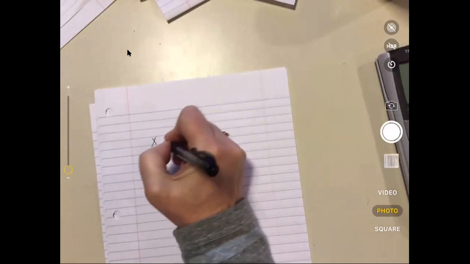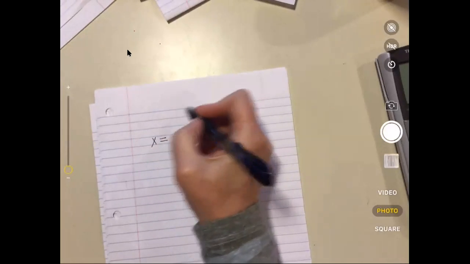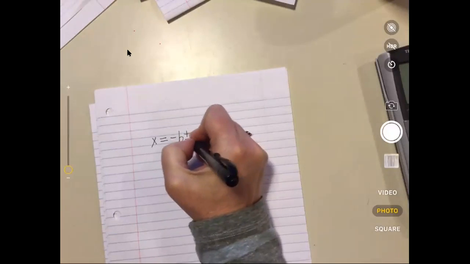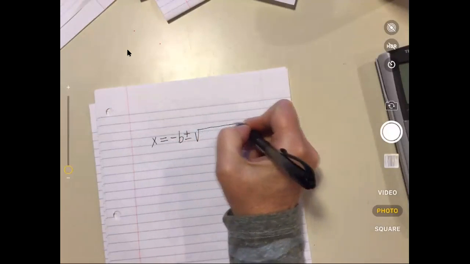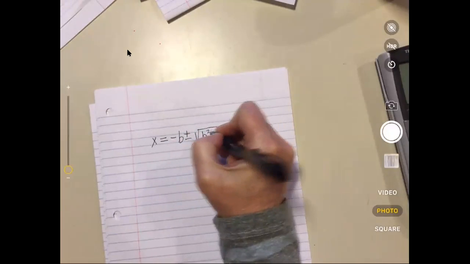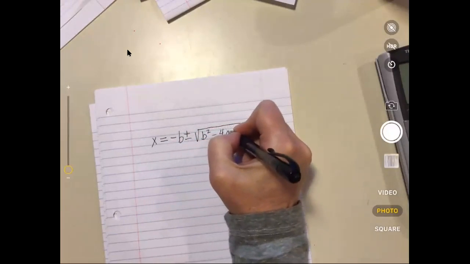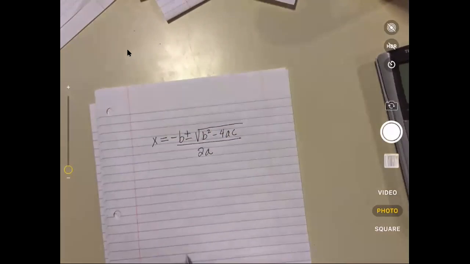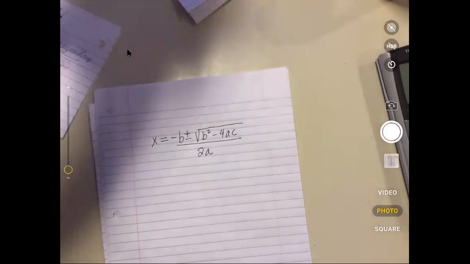Okay, so if you have a quadratic equation, you can use this formula to get the answers for x. It's the opposite of b plus or minus the square root of b squared minus 4ac, all divided by 2a. And here's an example. Let me get one here.